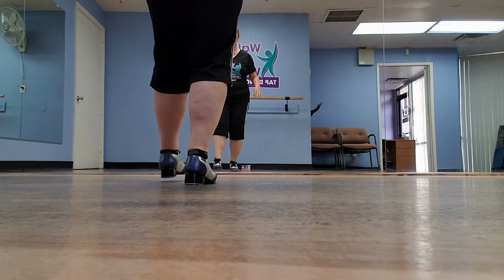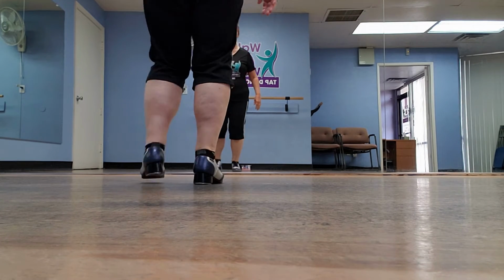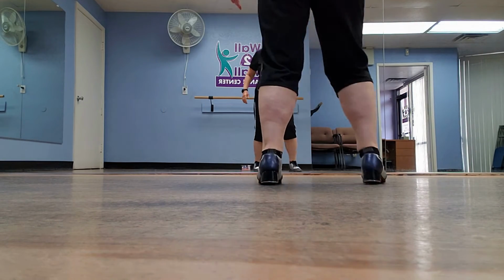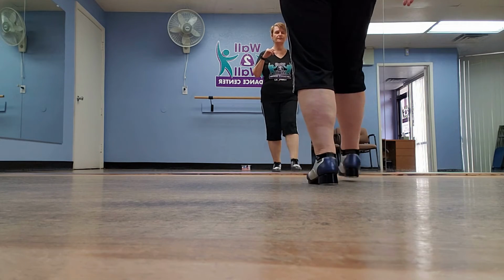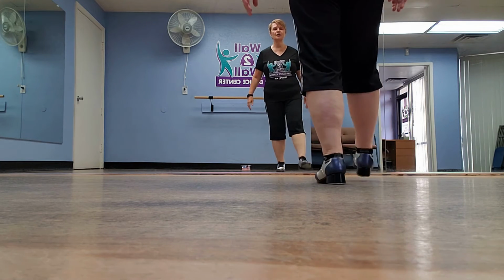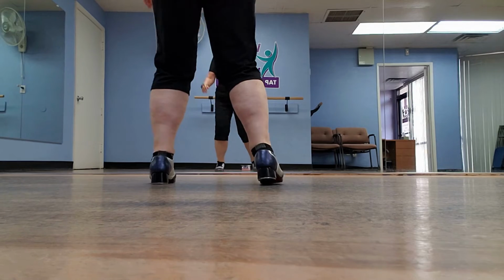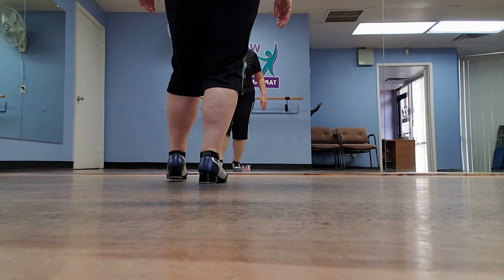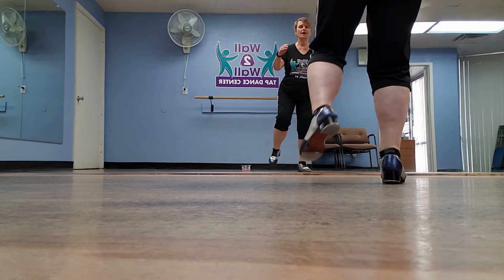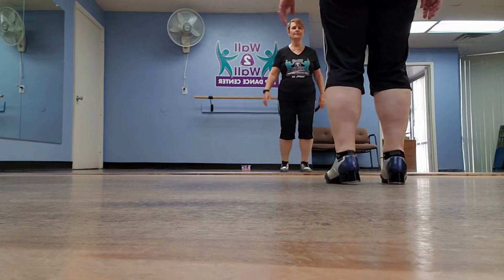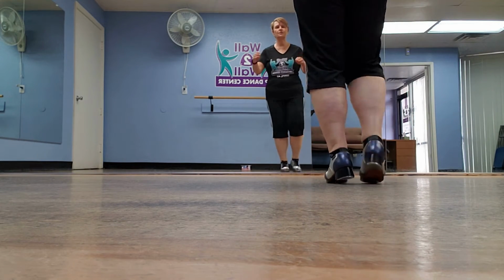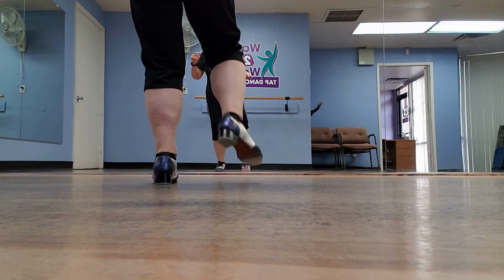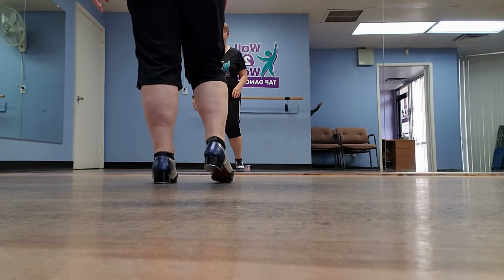hop, ball, lap, shuffle, step, triple, shuffle, step, shuffle, ball change, hop, double, step, shuffle, step, shuffle, ball change, hop, double, step, shuffle, step, shuffle, ball change, hop, shuffle, step, shuffle, step.